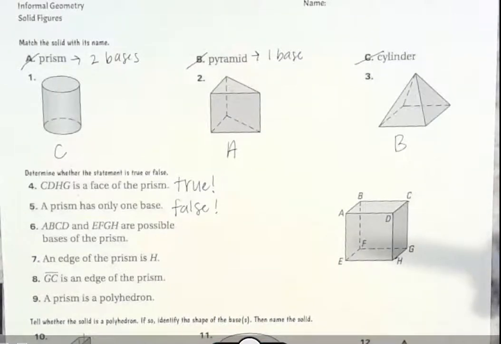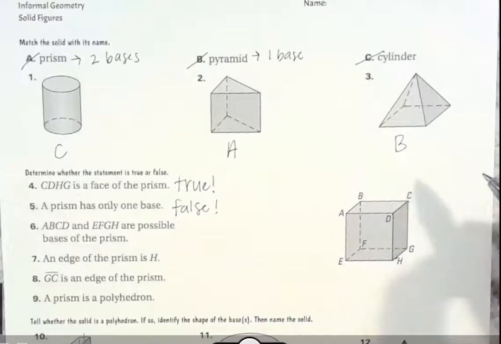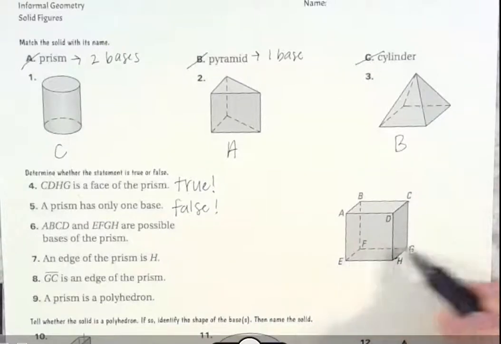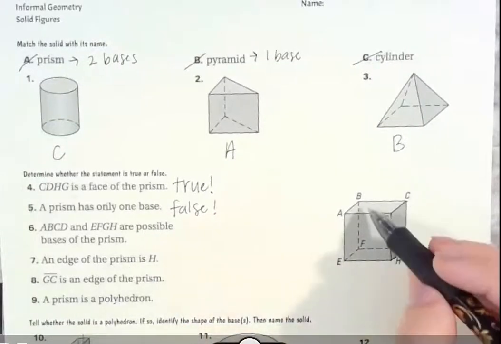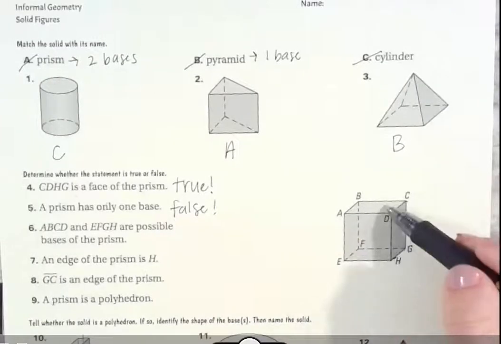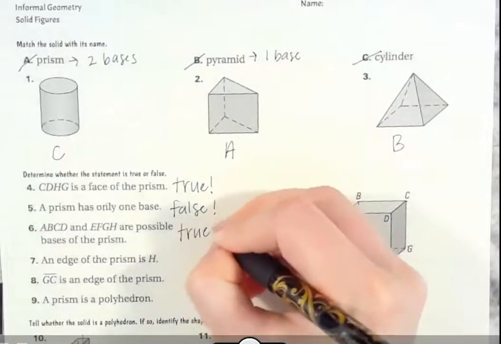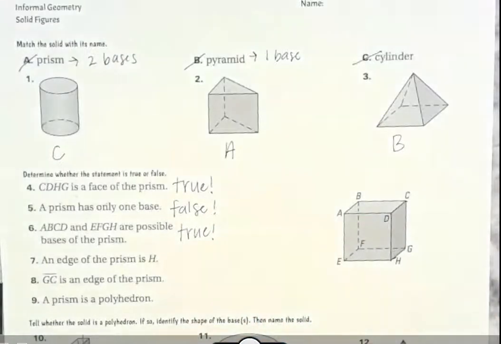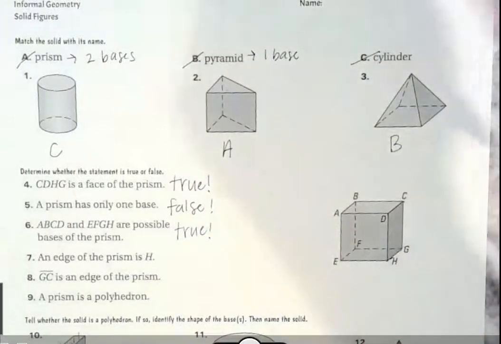Six, it says A, B, C, D. A, B, C, D. So this top guy, and E, F, G, H, the bottom, are possible bases for the prism. I think we can agree that those 2 shapes, those 2 rectangles are the same, so those could be possible bases. So that would also be true. Okay, I'm going to let you try those 3 on your own. If you have questions, you just will Zoom or we'll meet or whatever we need to do, but try these 3 on your own, okay?